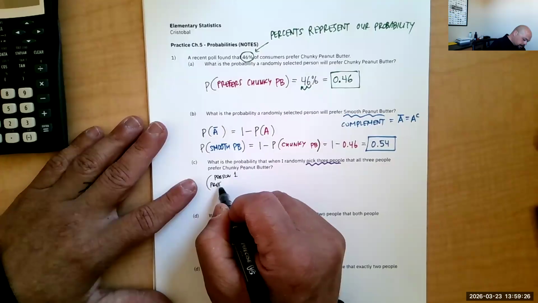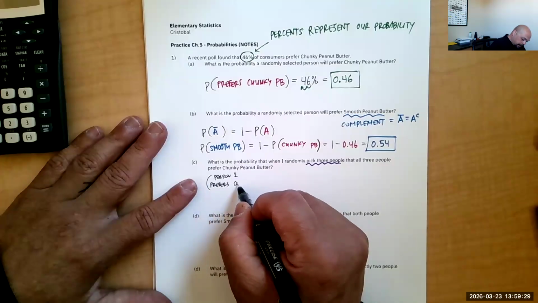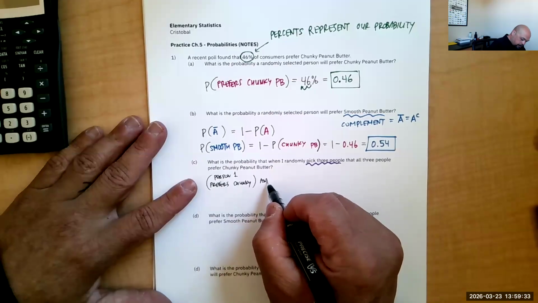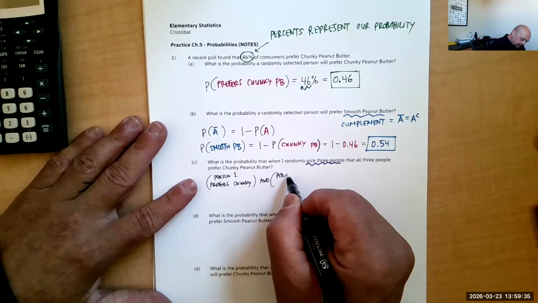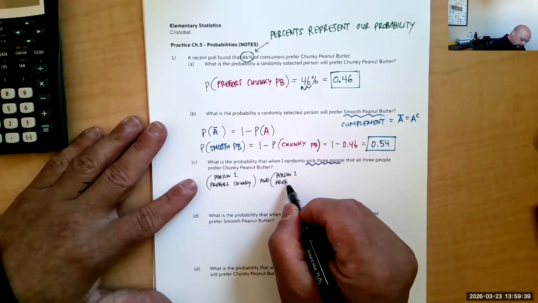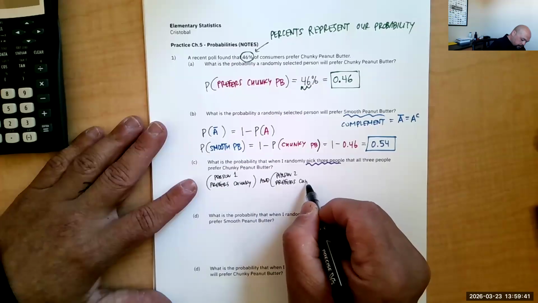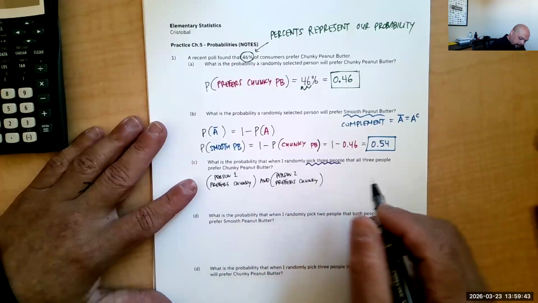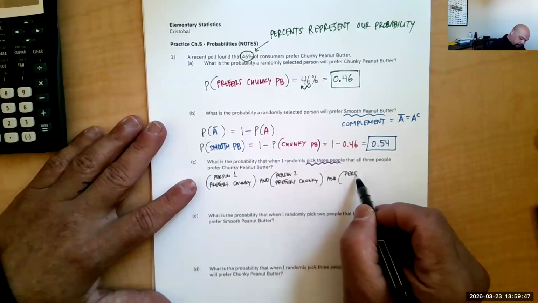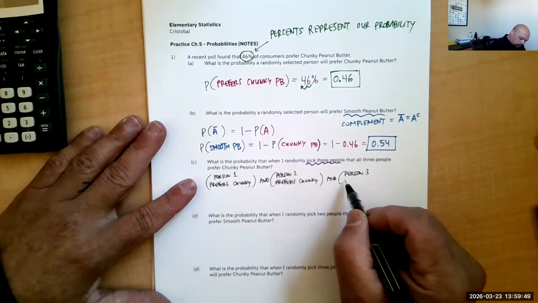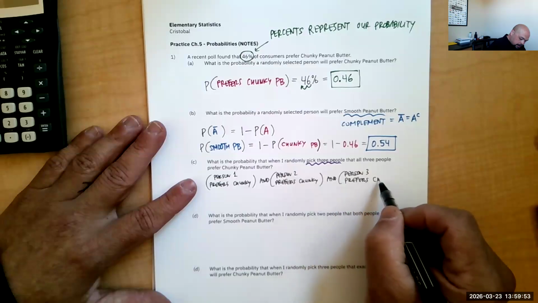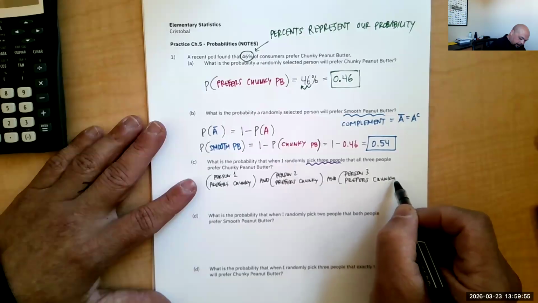prefers that chunky peanut butter. And person 2, that second person we pick, prefers chunky peanut butter. And that third person, person 3, also prefers that chunky peanut butter, right?